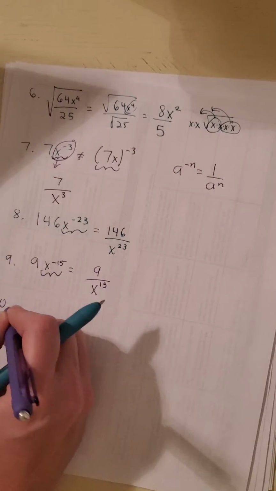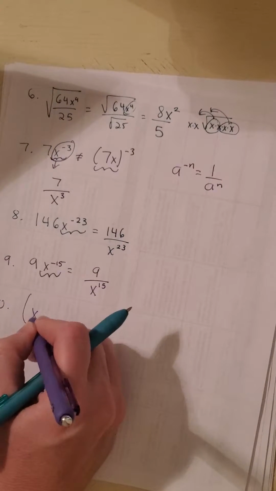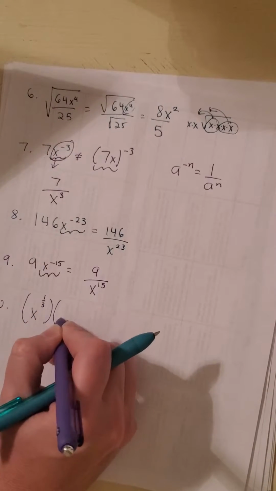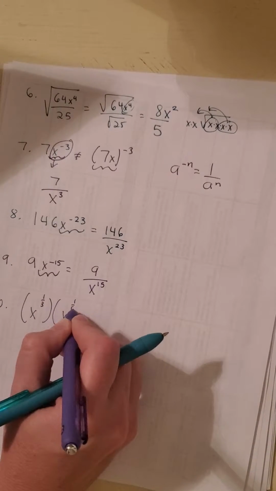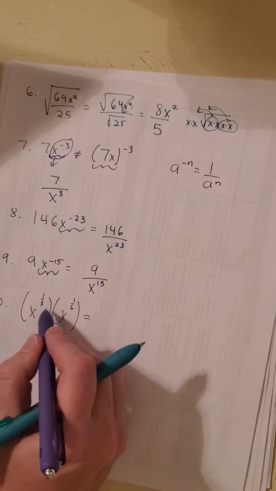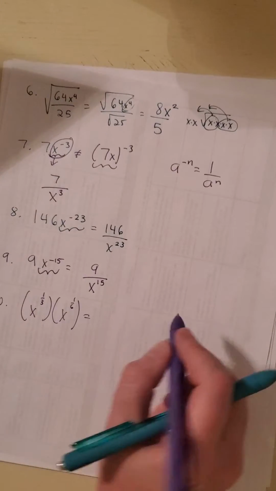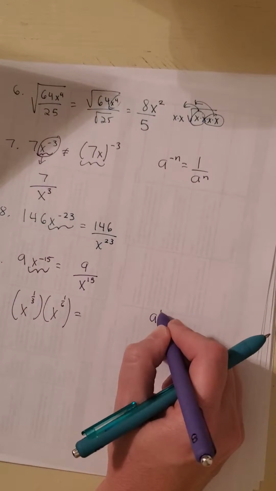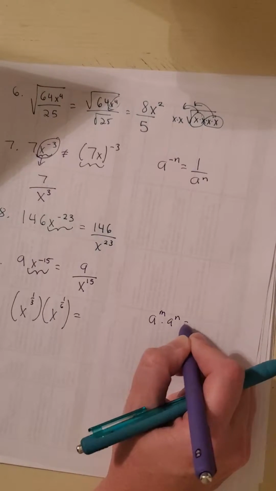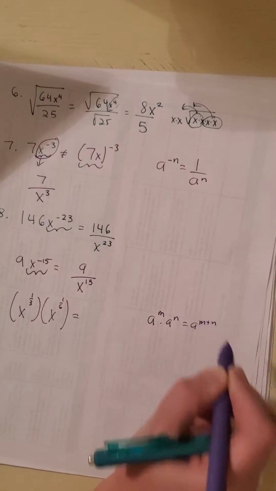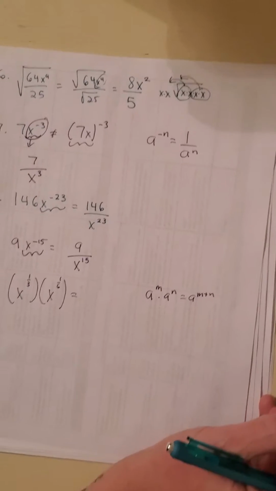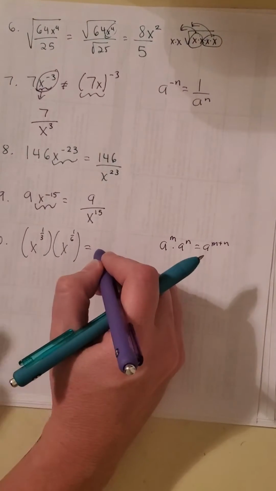Number 10, which is the most simplified form of x to the 1/3 power and x to the 1/6 power. So just a reminder that in order to add the fractions, which we're doing, a to the m times a to the n is equal to a to the m plus n, but we have a fraction, and so in order to add those, we're going to have to get a common denominator.